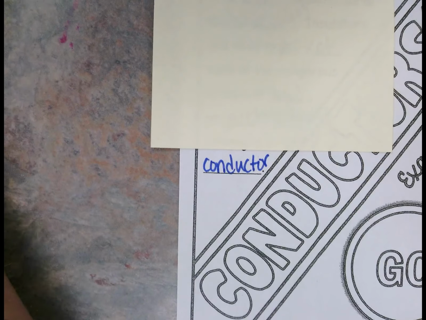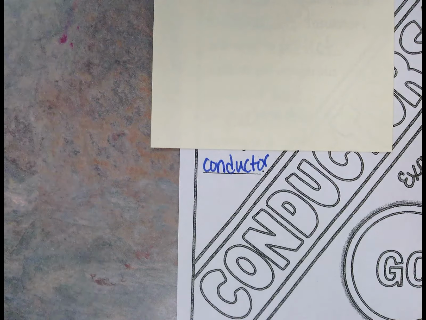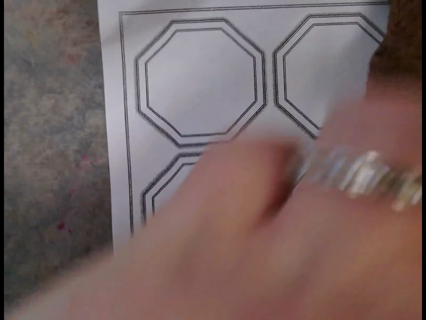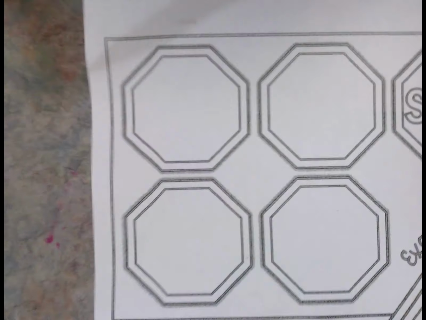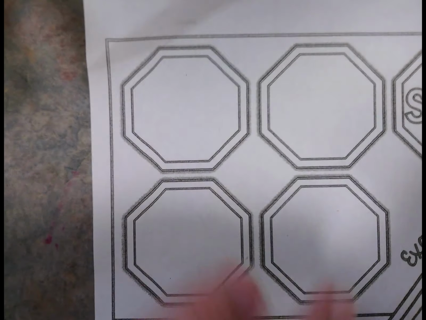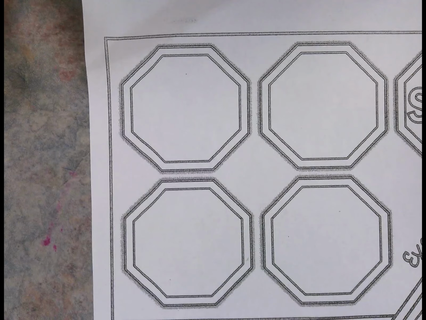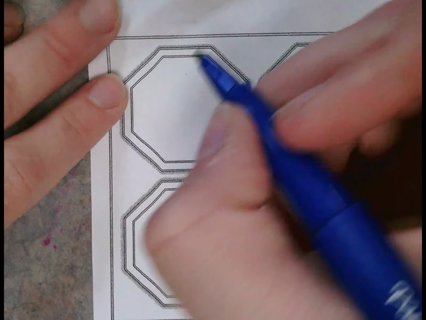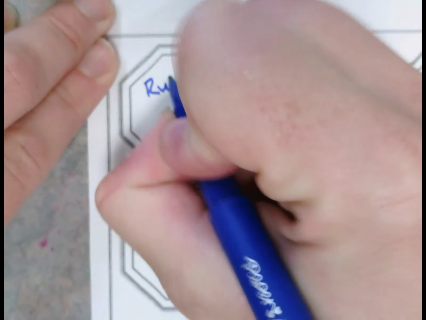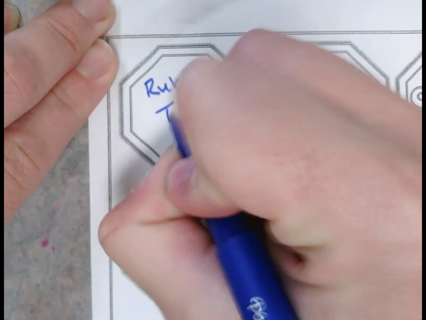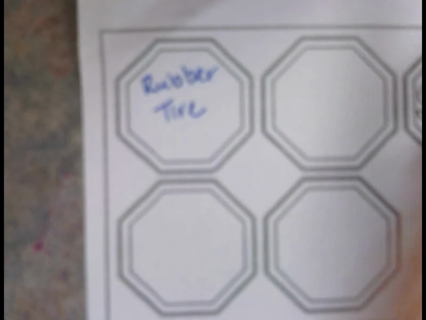And there are lots of different examples of insulators. The best one I can always think of is just rubber. A rubber tire. Time for art class.